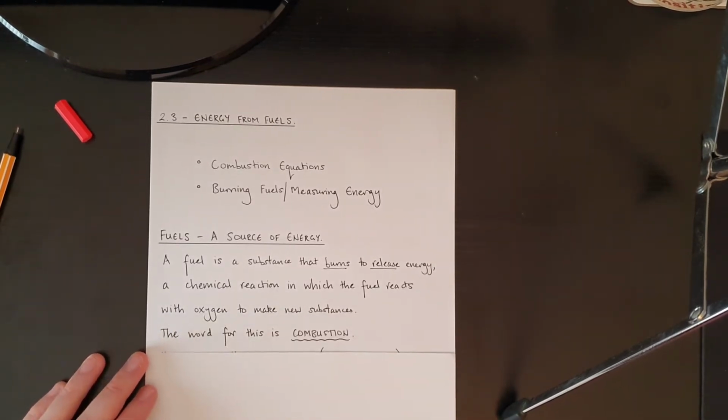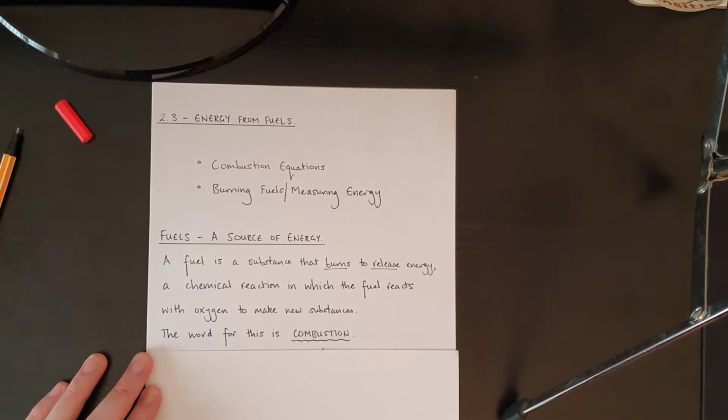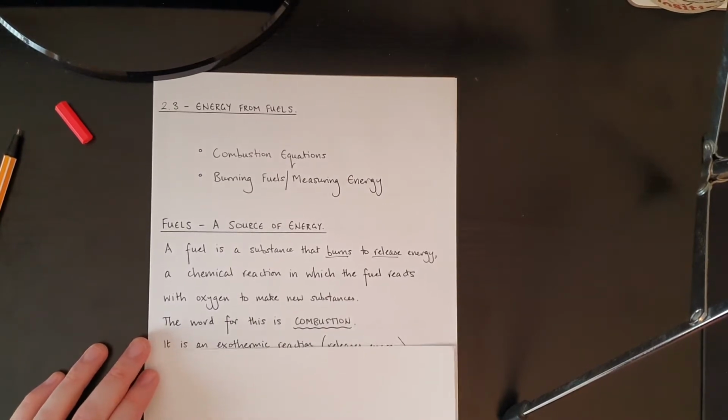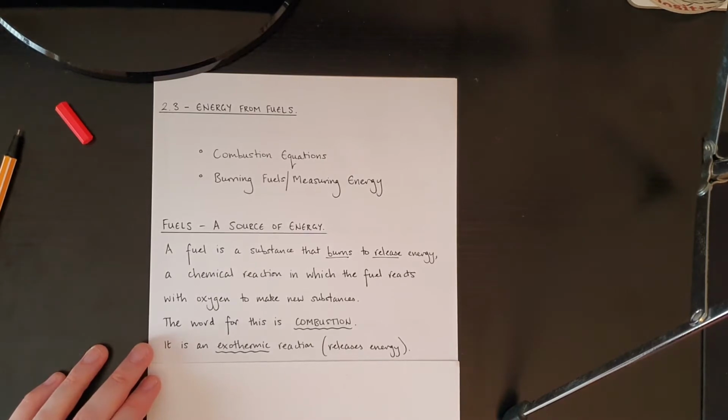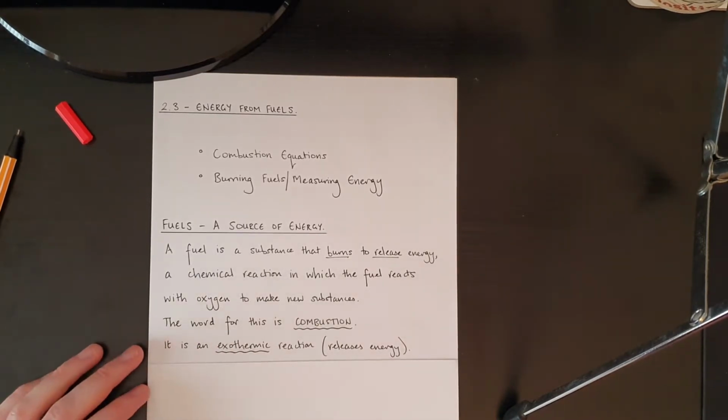The word for that particular type of reaction, because we are burning it in oxygen, is called combustion. A combustion reaction is burning something in a plentiful supply of oxygen, which is complete combustion, or an insufficient amount of oxygen, which would be incomplete combustion. But for just now, as long as we recognise that combustion is burning a fuel in oxygen, that is fine. And of course, if we're releasing energy, this is an exothermic process. Energy is released in the form of heat energy to the surroundings.